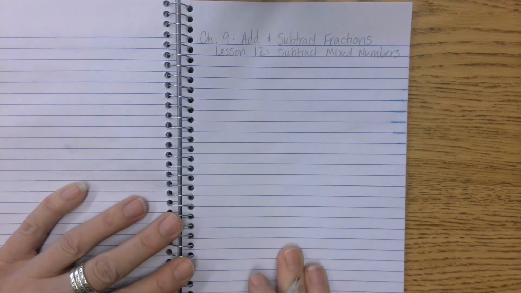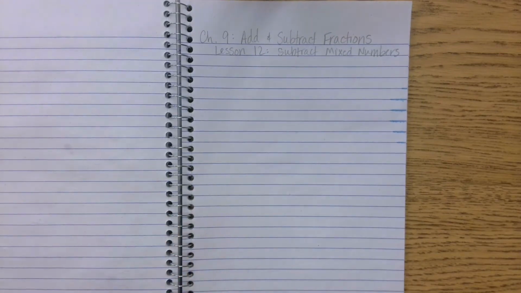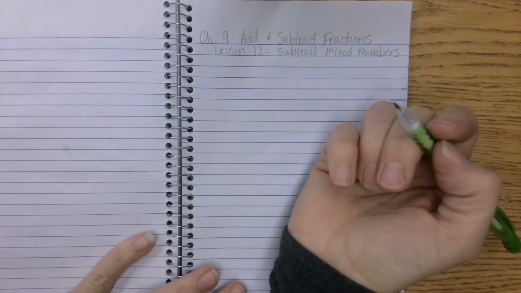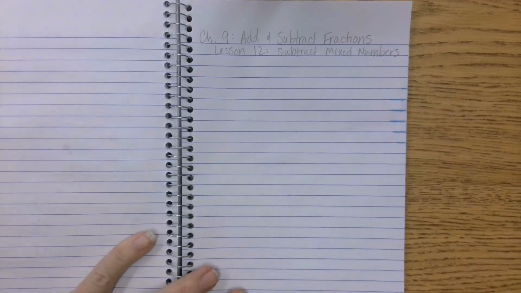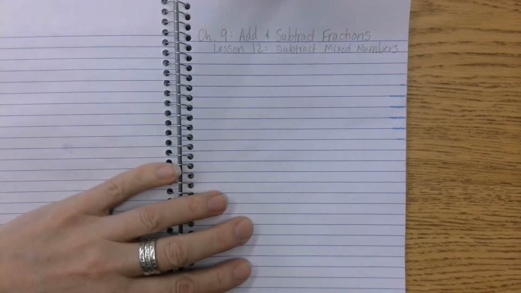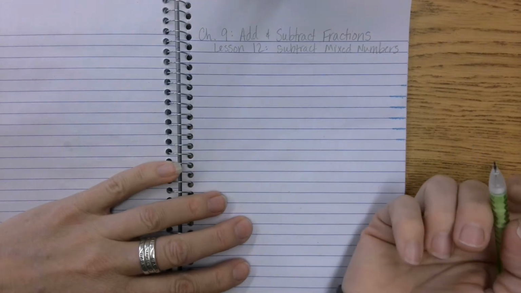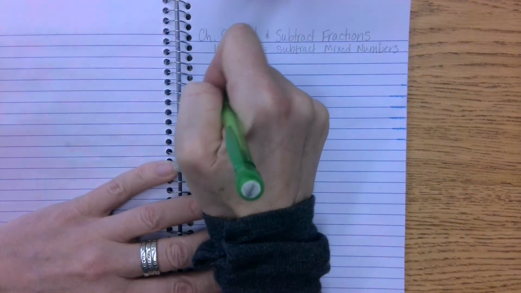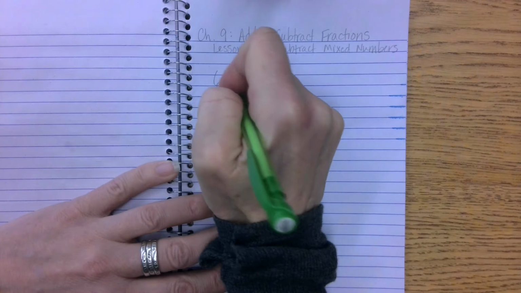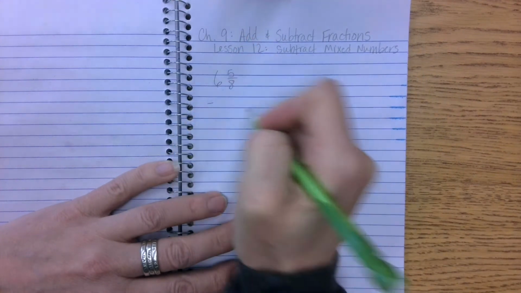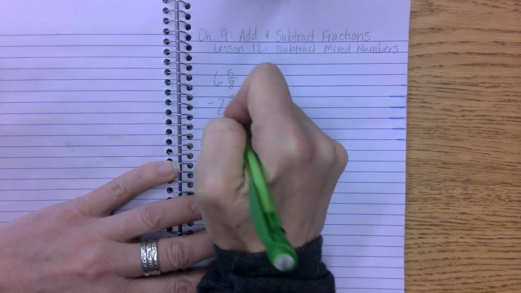Again, we don't need any notes. We just need to do some problems on here so you have a reference. And remember, you have a test in a couple days. So again, you really need to understand this for that, but also because you'll be seeing this in middle school and high school as well. All right, so your first one, you have 6 and 5/8 minus, because we're subtracting, 2 and 3/8.